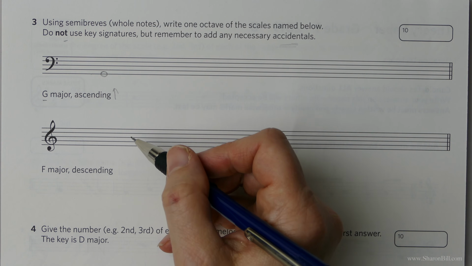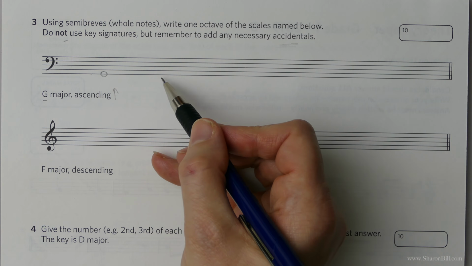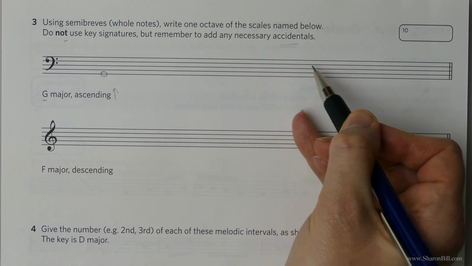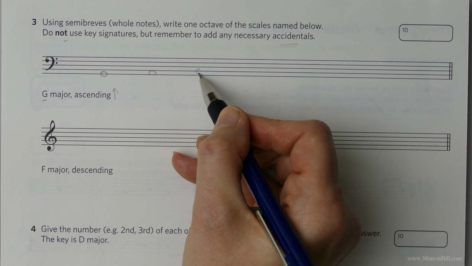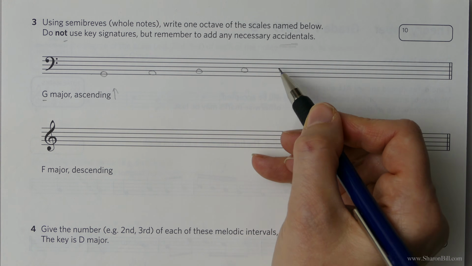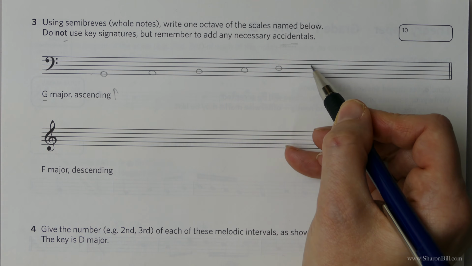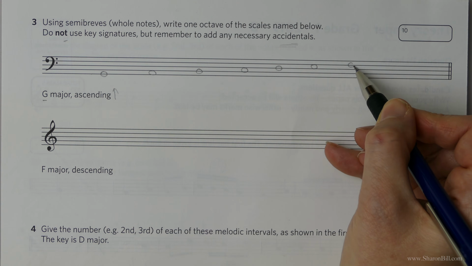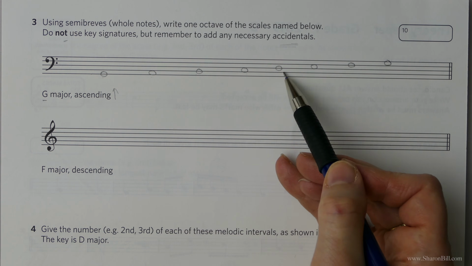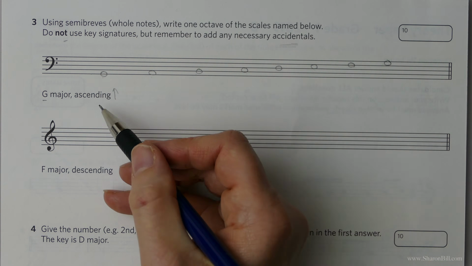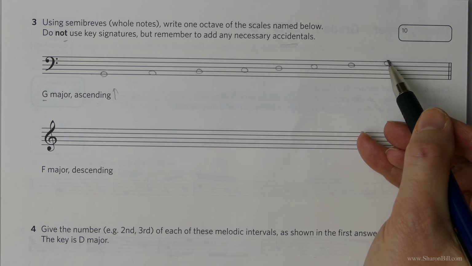So we are working in next door notes, stepping up this ladder system of the stave. Line, space, line, space, line, space, line, space. 1, 2, 3, 4, 5, 6, 7, 8. That's one octave ascending, going up.